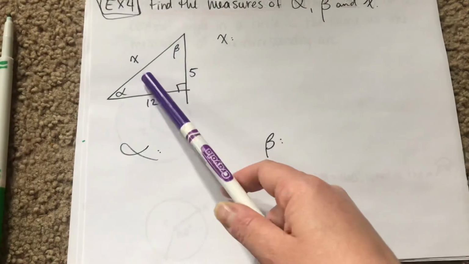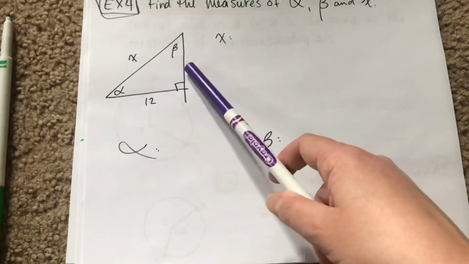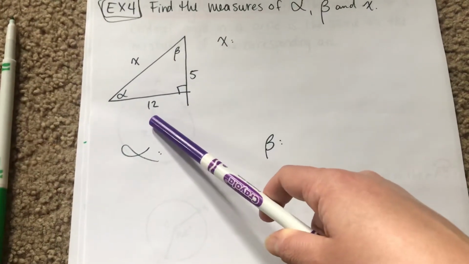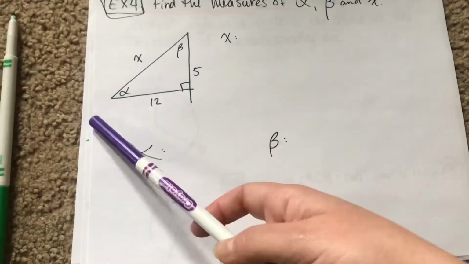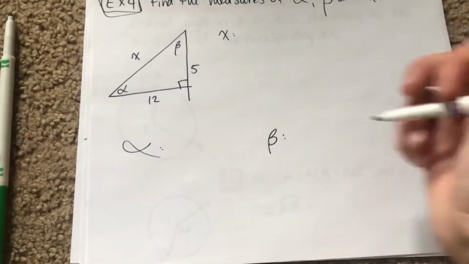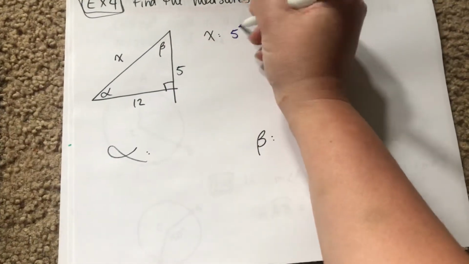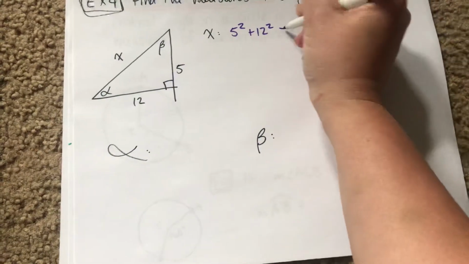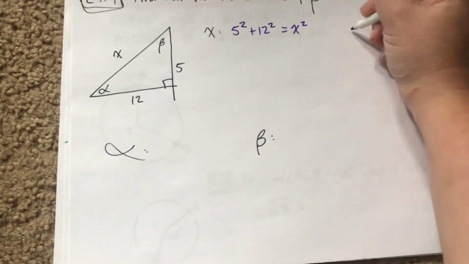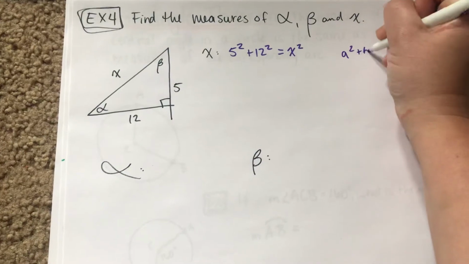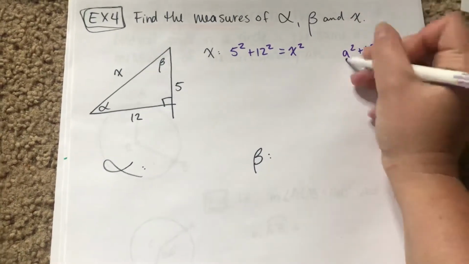So in this case, we have x, which is a third side. If we know 2 of our legs already, we can just use the Pythagorean Theorem to solve for that third side. In this case, this is a hypotenuse. So this is a leg and that's a leg. So I can do 5 squared plus 12 squared equals x squared. In case you forgot the Pythagorean Theorem, it's that a squared plus b squared equals c squared.